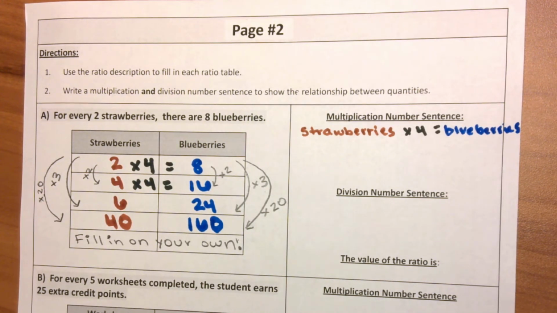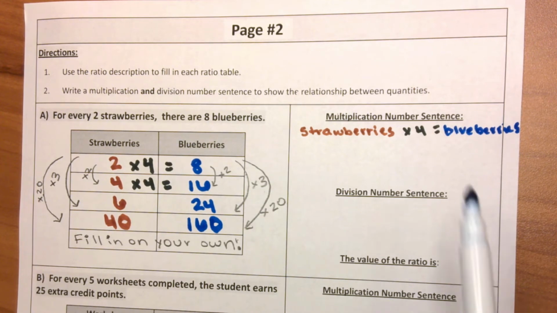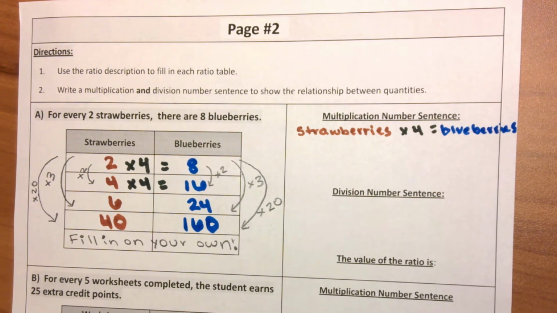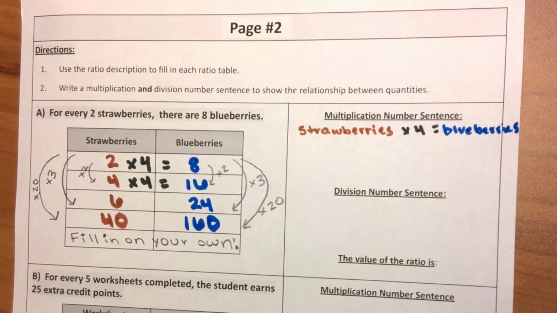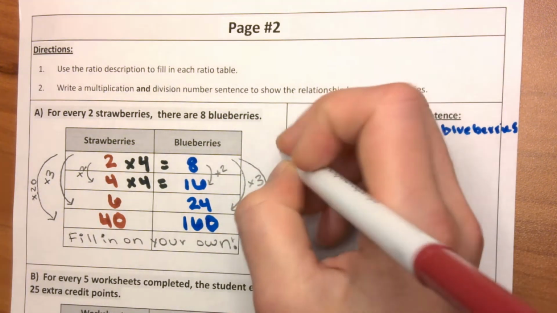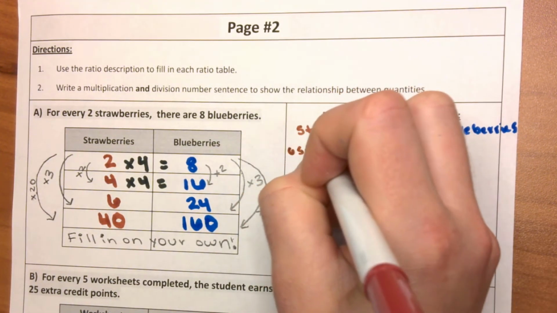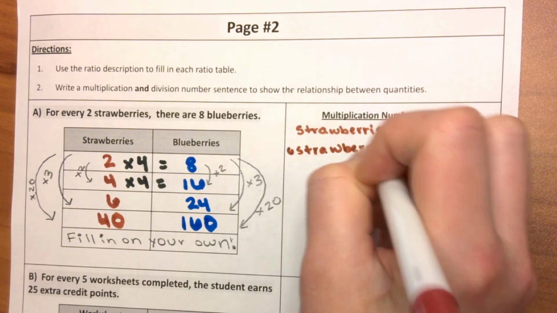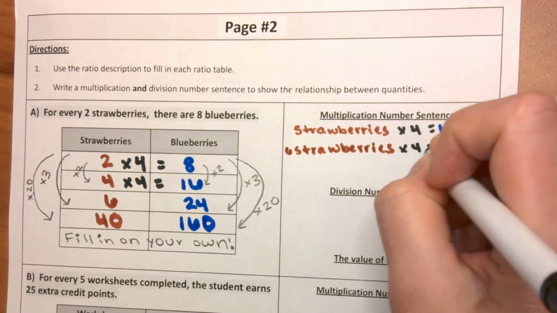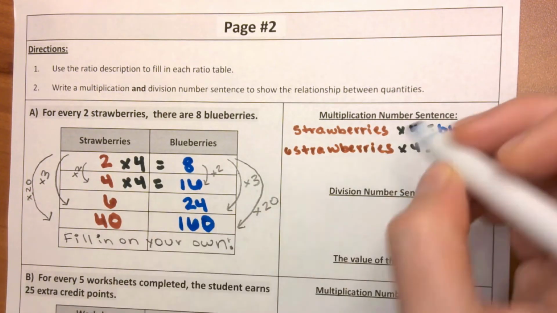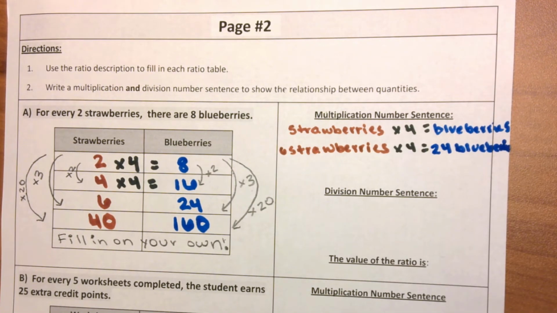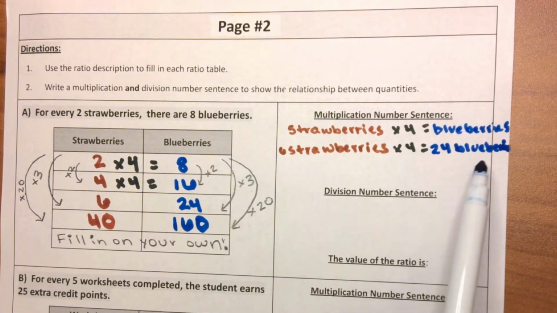I want you to write your own example under this to show that this is true. I'll write one, but I want you to choose different numbers. So one answer is I could write 6 strawberries times 4 equals 24 blueberries. You choose different numbers. Sorry, I ran out of room a little bit there.